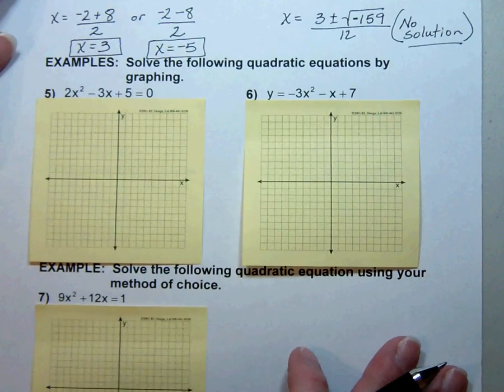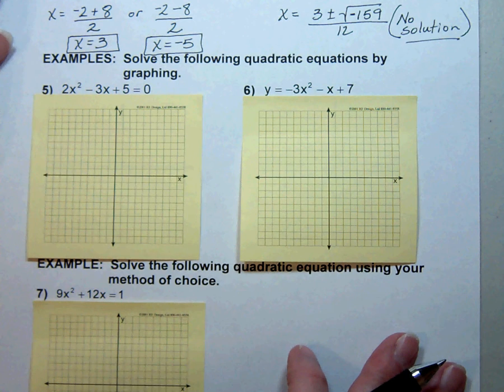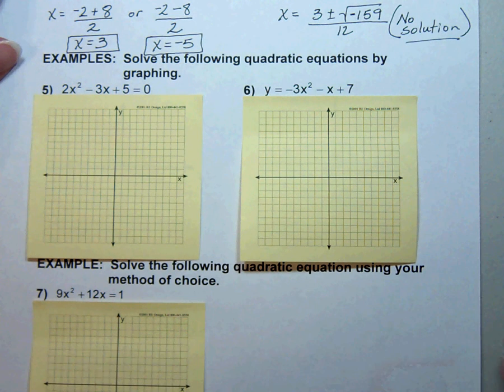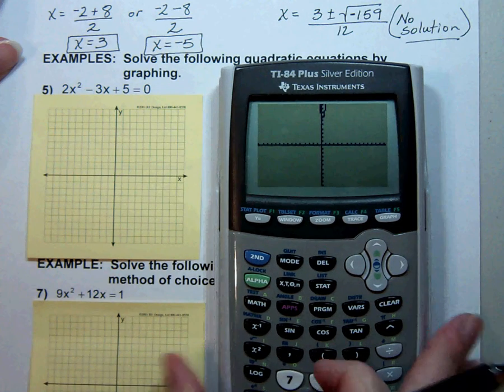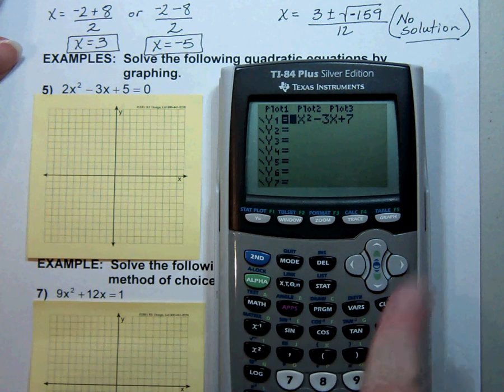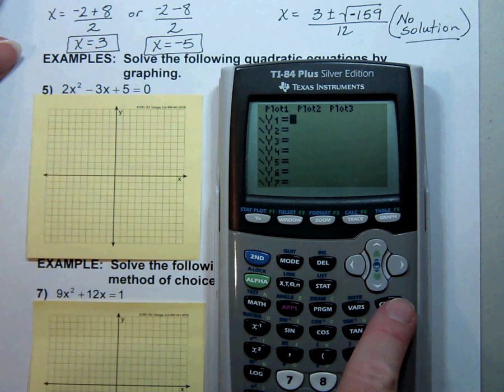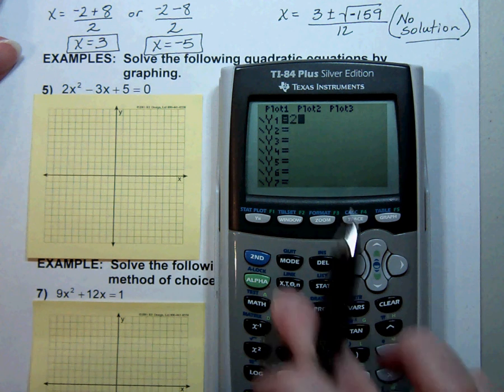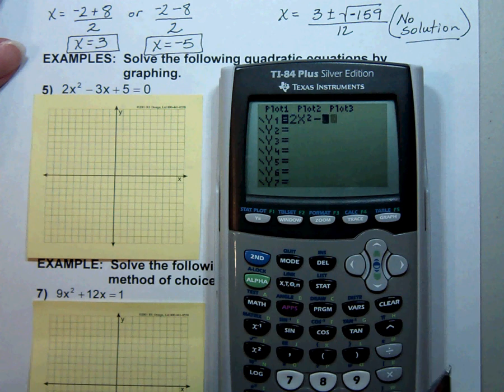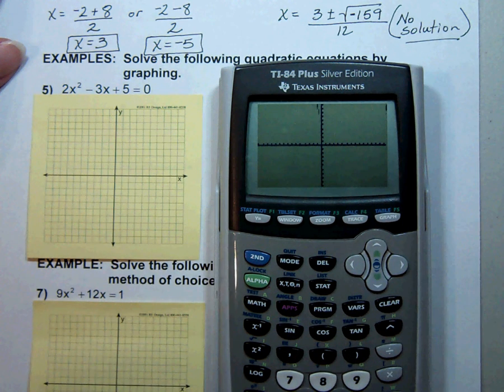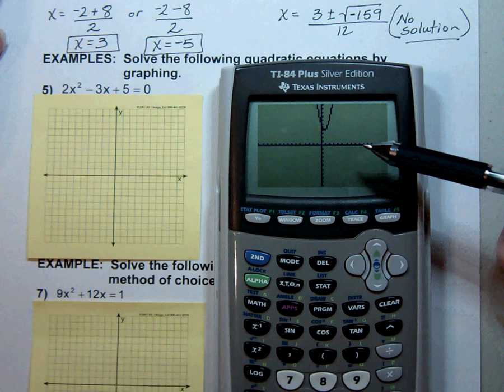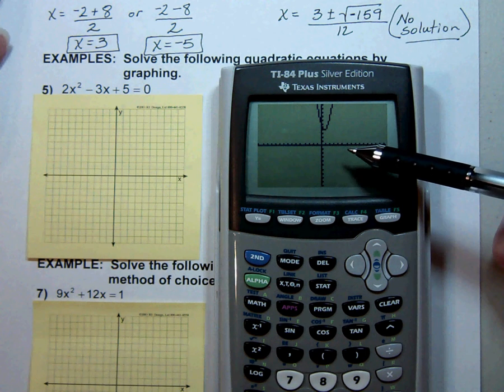Okay, let's do some where we're going to solve by graphing them. I am going to use the calculator to help you understand how to solve these. So let's turn your calculator on and go to y equals. Clear it out if there's something in your y equals. Type in 2x squared minus 3x plus 5. I'm going to push graph. You can already tell this one is not going to have a solution. See how it's just like number 4. When we graphed it, it did not hit the x-axis.